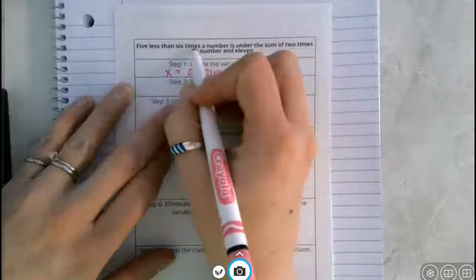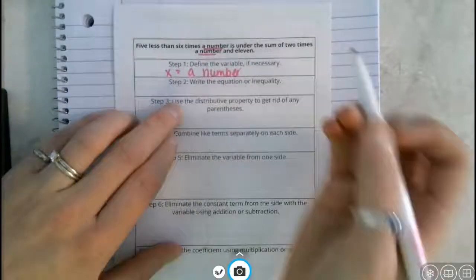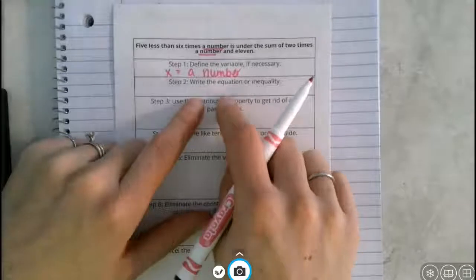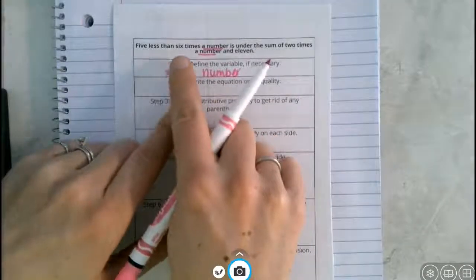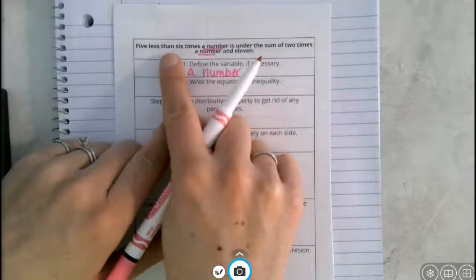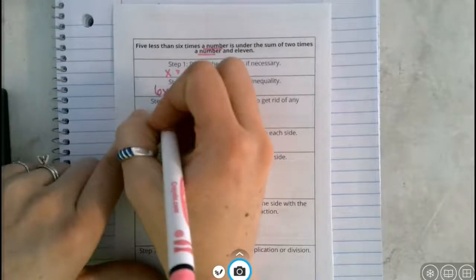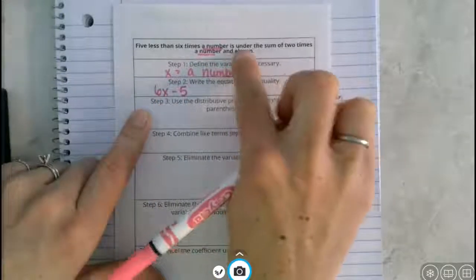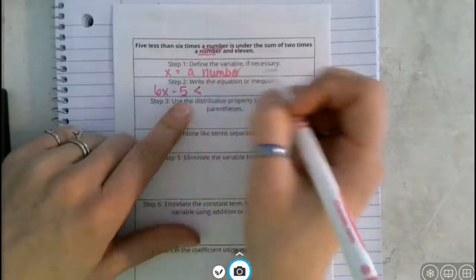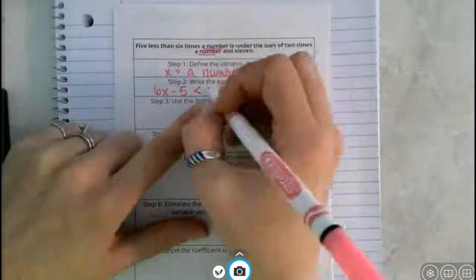And I'm told that right here, okay? That's going to be our variable. So now I have to write the equation or my inequality here. Okay, so 5 less than 6 times a number. That tells me this "less than" means I'm actually going to be subtracting. So 6 times a number minus 5 is under, so this is going to be my symbol, is under the sum, which means I'm adding 2 times a number and 11.